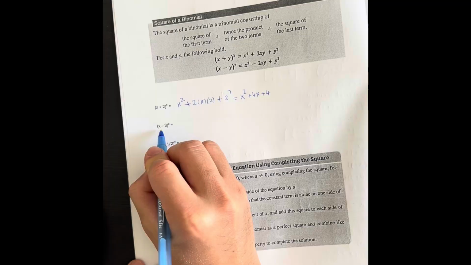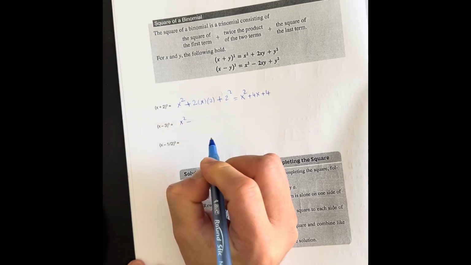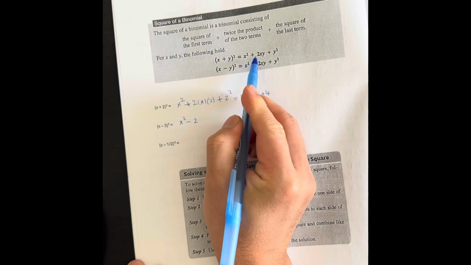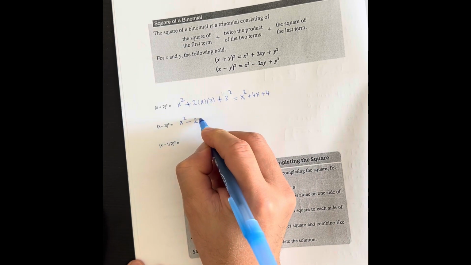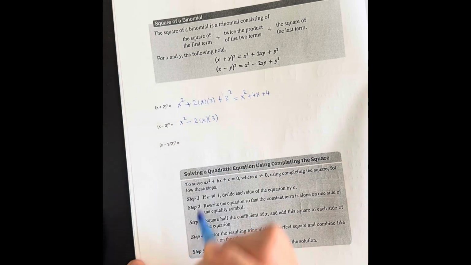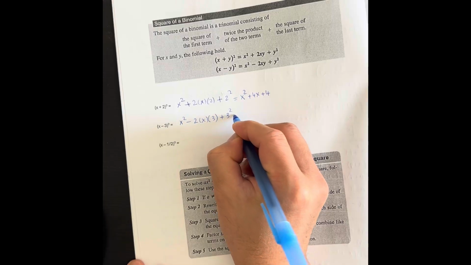This one, x minus 3 squared, so that's x squared, minus 2 times the product, so 2 times x and 3, plus the square of the last term.